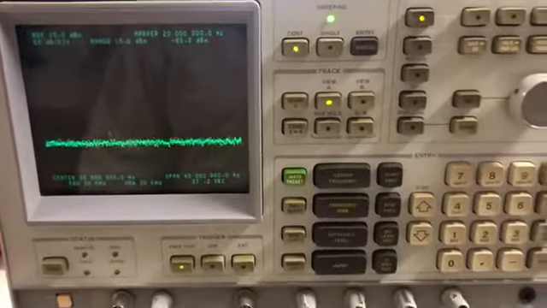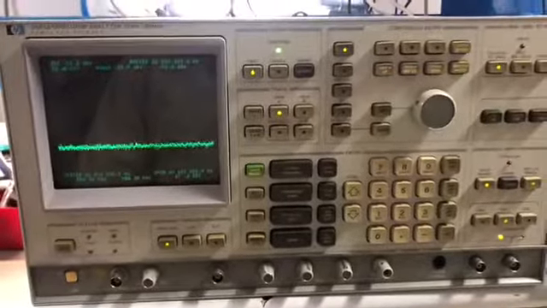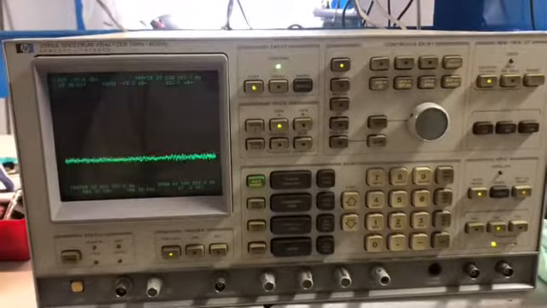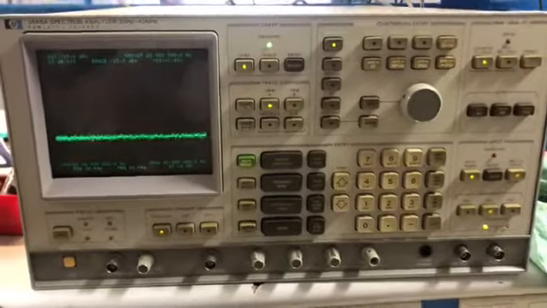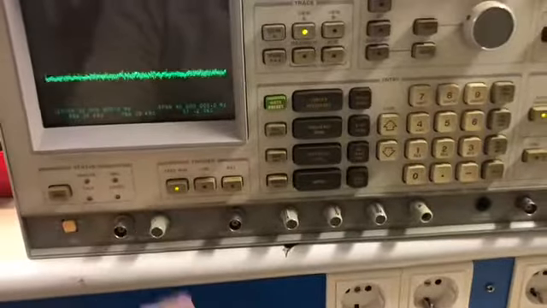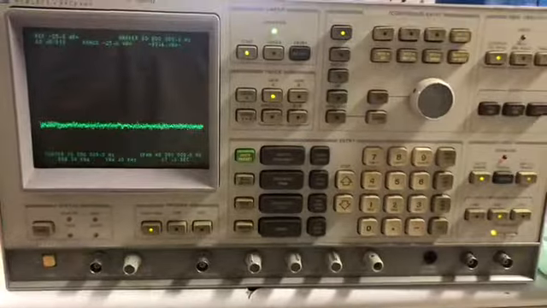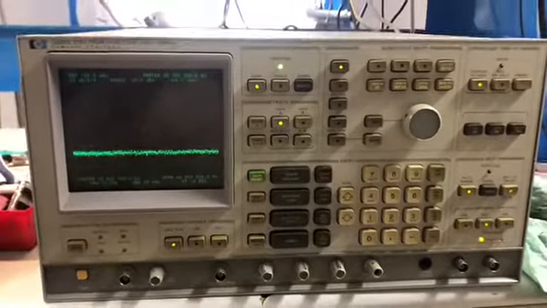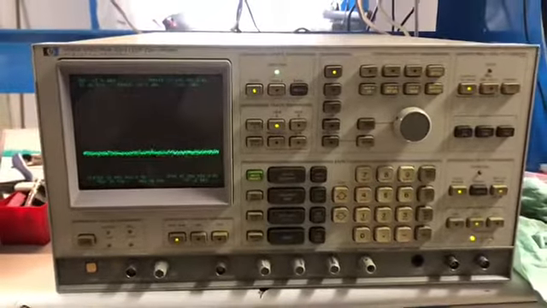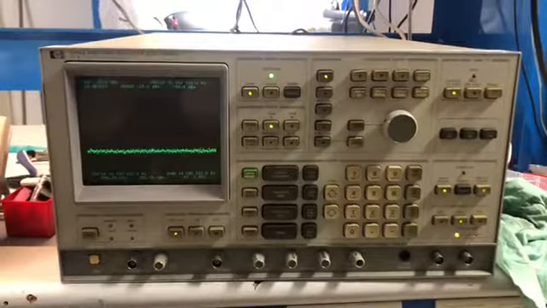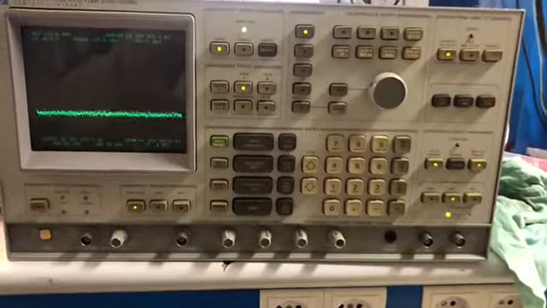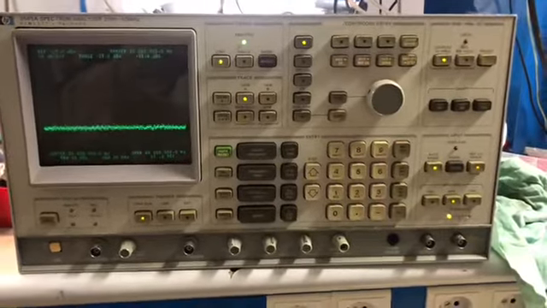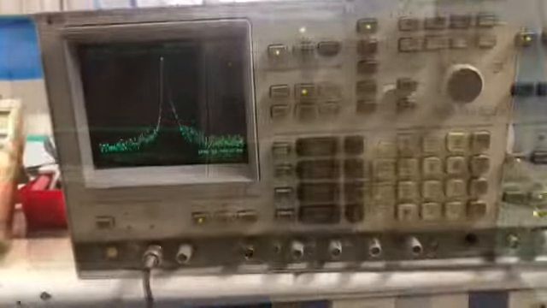So what I'm going to do is to make a setup with my signal generator and an additional spectrum analyzer to check the output of the tracking generator. So the tracking generator and input of signal will be monitored at the same time. So let me do the setup and see what's okay.